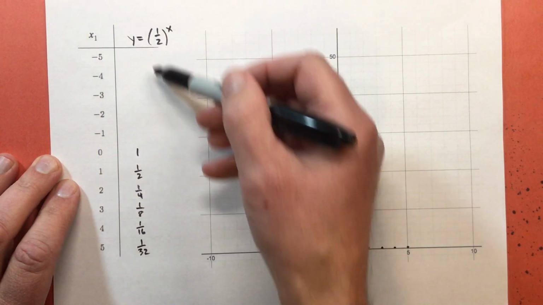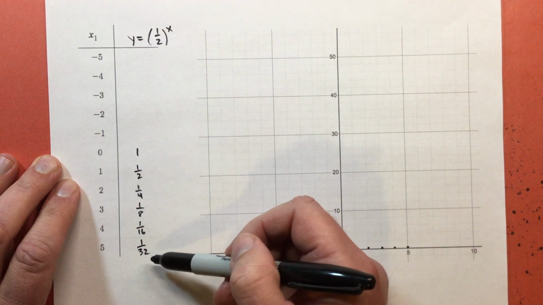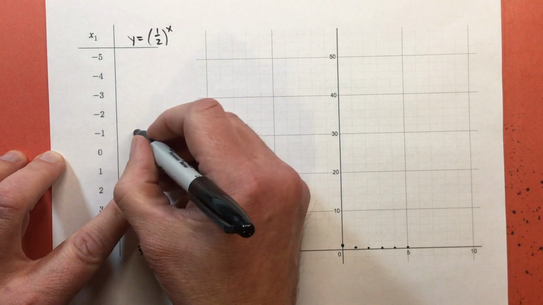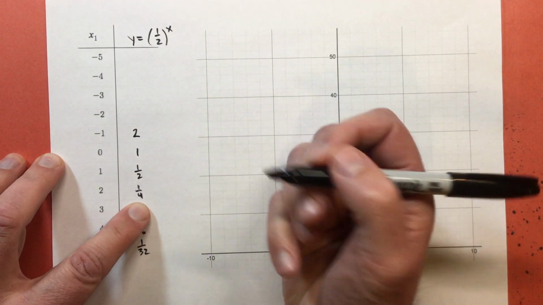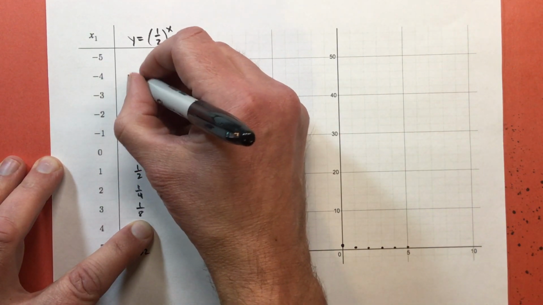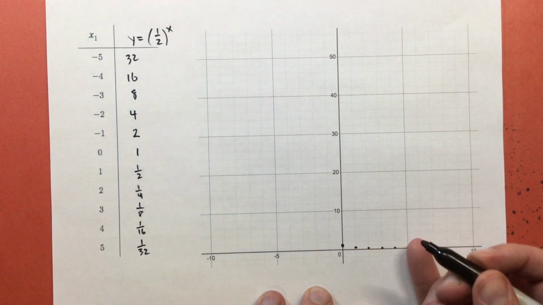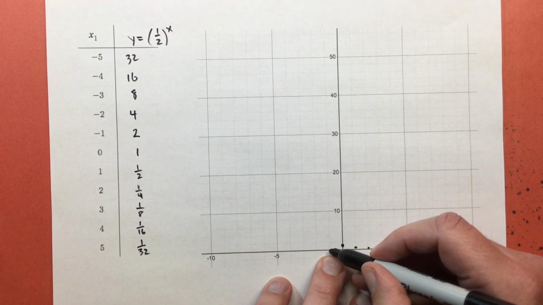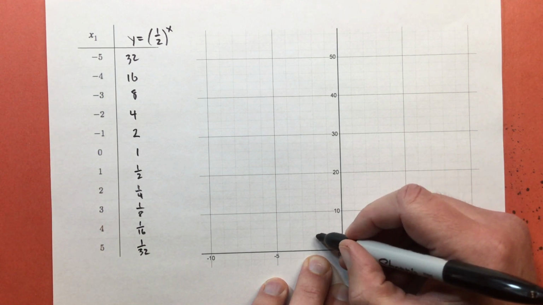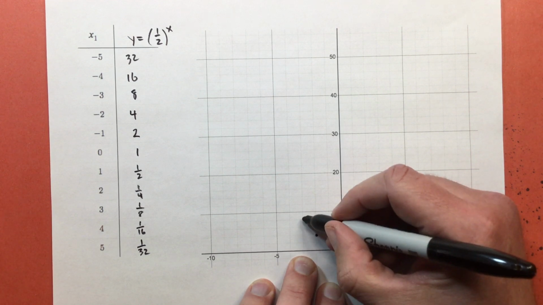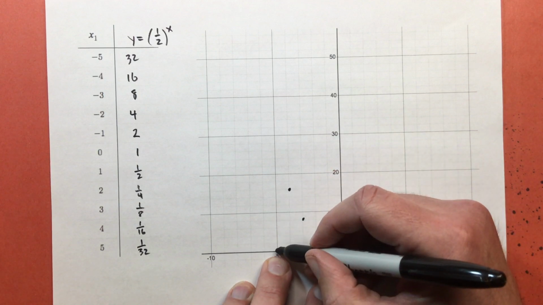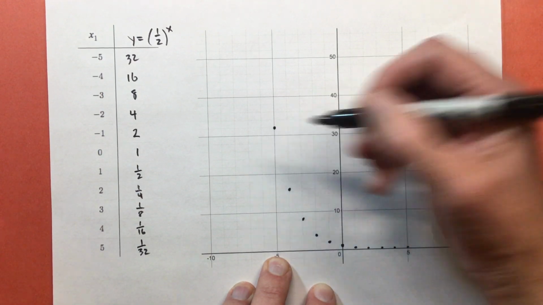What did I say the negative exponents were to the positive exponents? They are reciprocals. So what's the reciprocal of 1 over 2? 2. What's the reciprocal of 1/4? 4. The reciprocal of 1/8? 8. This would be 16, and this would be 32. So when x equals -1, y equals 2. When x equals -2, y equals 4. And then 3 gives me 8. And then 4 gives me 16. And then 5 gives me 32, which is right here.